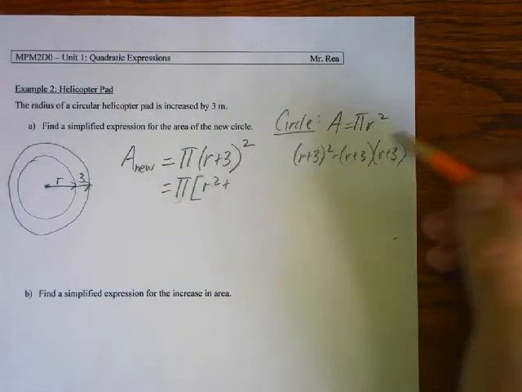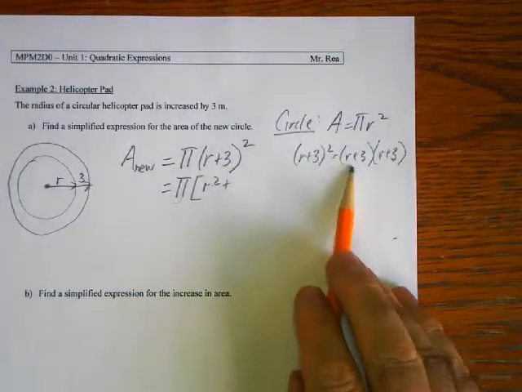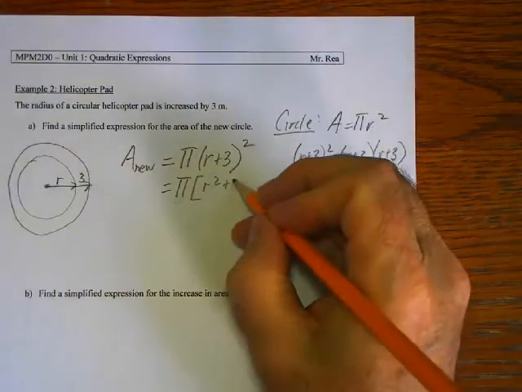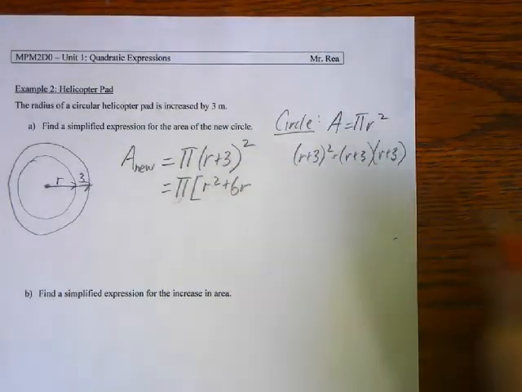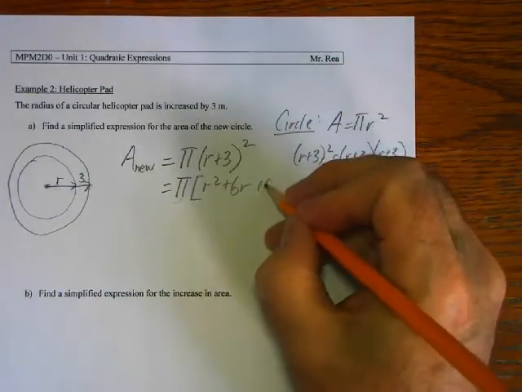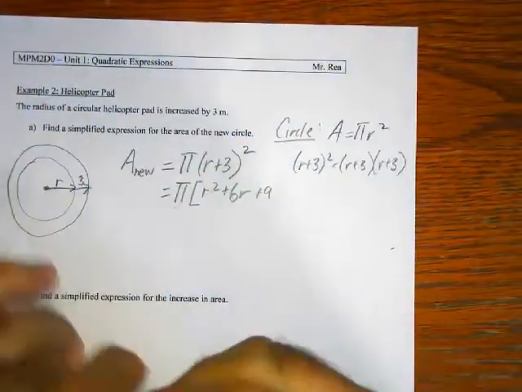I know I'm going to have two 3r's, one from outside and one from inside. When I add them together, I get 6r. And then when I square the 3, or 3 times 3, that's a plus 9. So that's the simplified version of that.